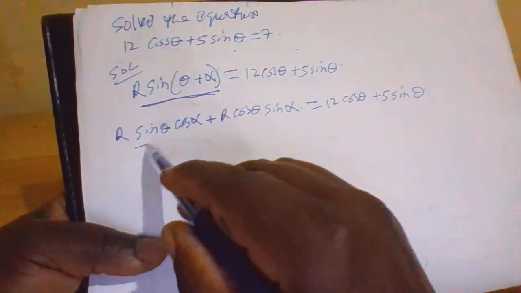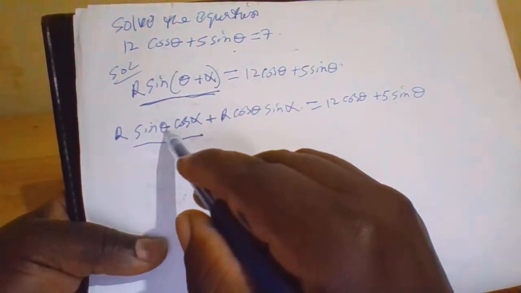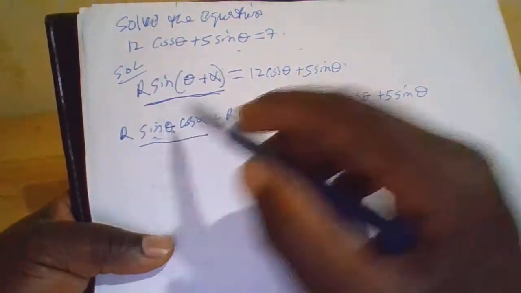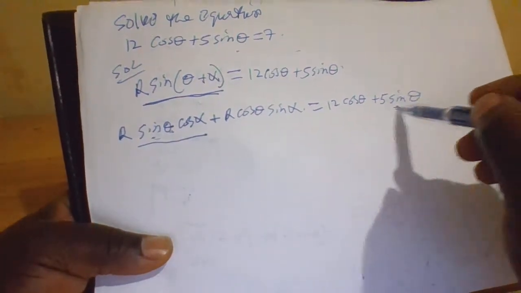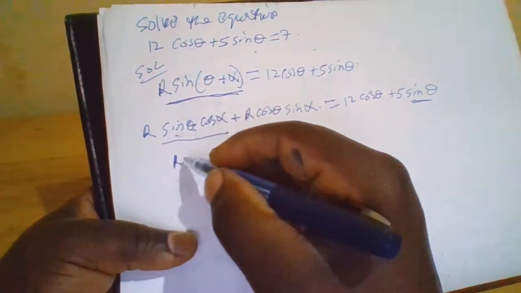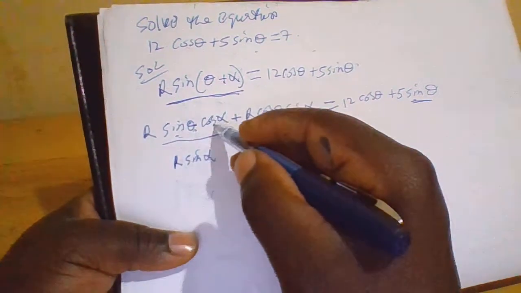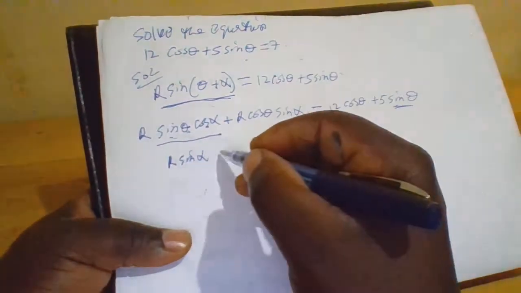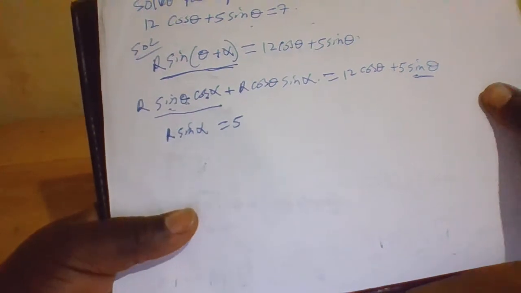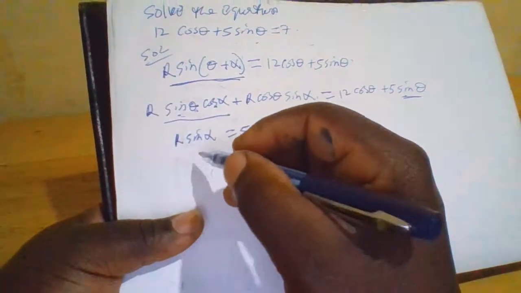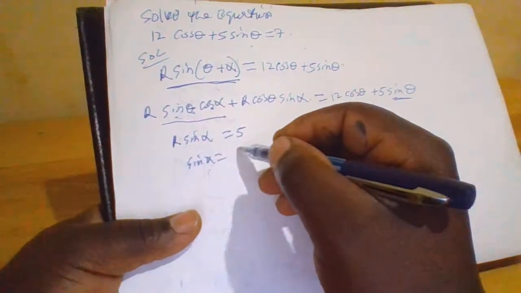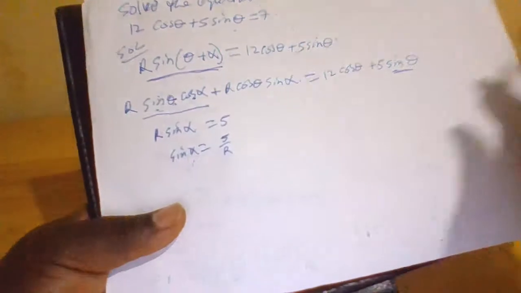So we shall equate the corresponding coefficients of sin theta. The corresponding coefficients here will be R sin alpha equal to 5. Meaning sin alpha equals 5 over R.